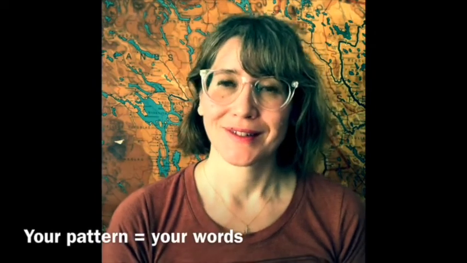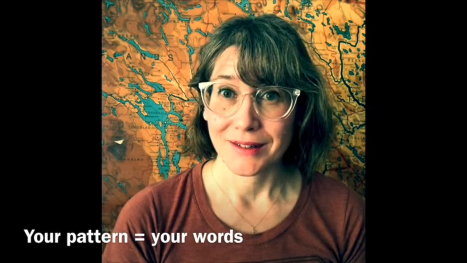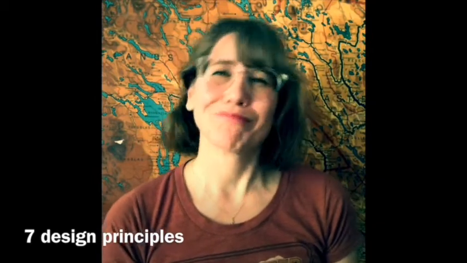So how can you make your pattern in your composition shine and really stand out? How can you make your pattern reflect your words and give meaning to your object? Well, there's 7 design principles that are sort of golden rules that you can look at, lean on when creating compositions.